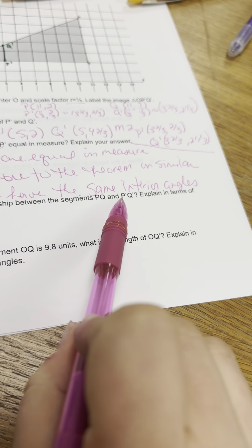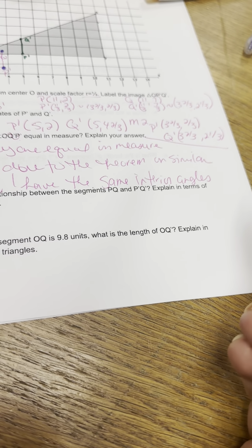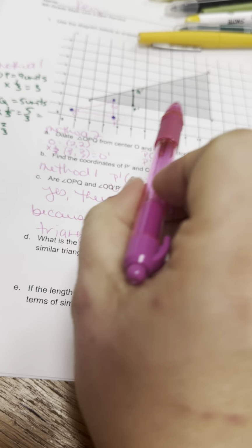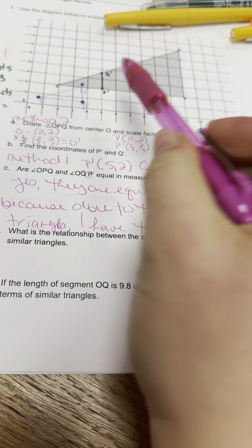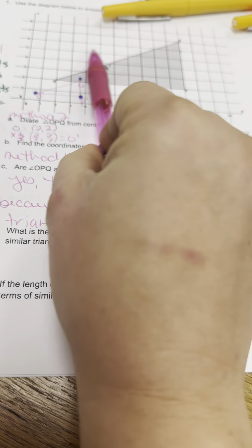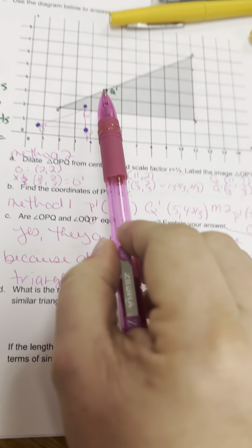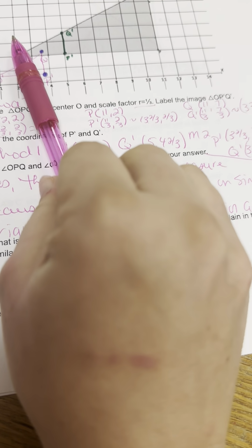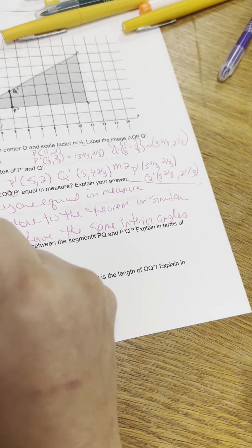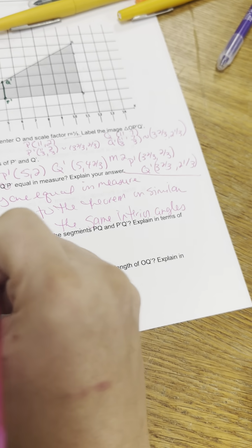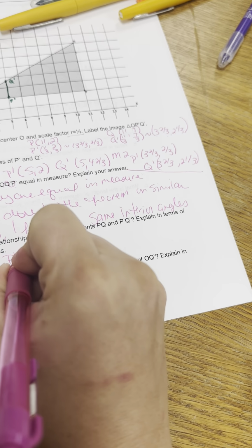Okay. Then D, what is the relationship between the segment PQ and P prime Q prime, and explain in terms of similar triangles? So we're looking at PQ and P prime Q prime. So it's going to be easier if you have this green line as opposed to this. However, because they are a dilation, you're still going to get the same answer. So what you would write here is PQ is similar to P prime Q prime.